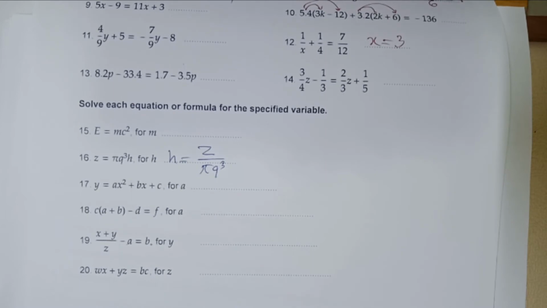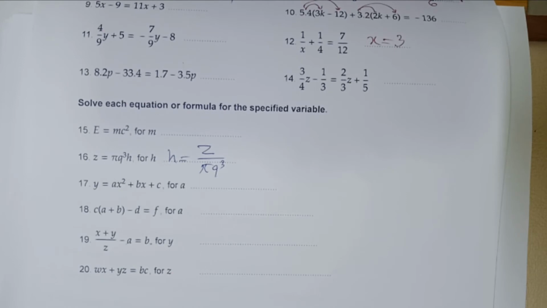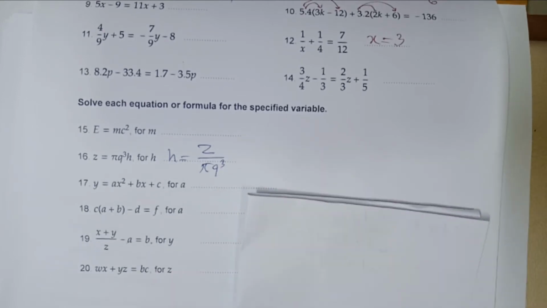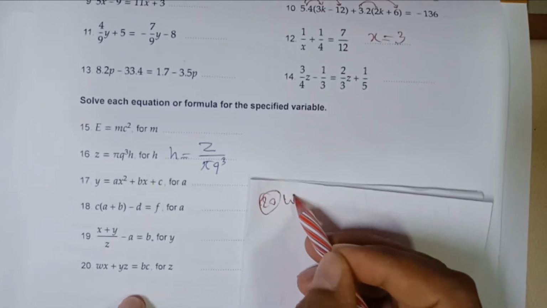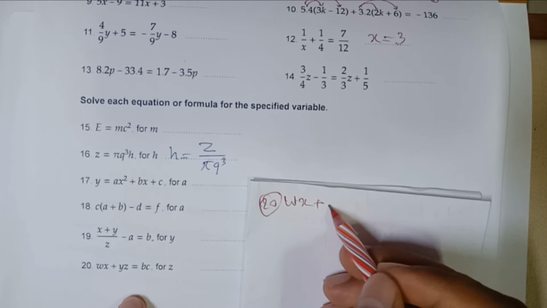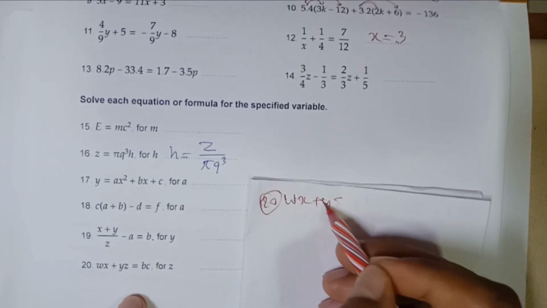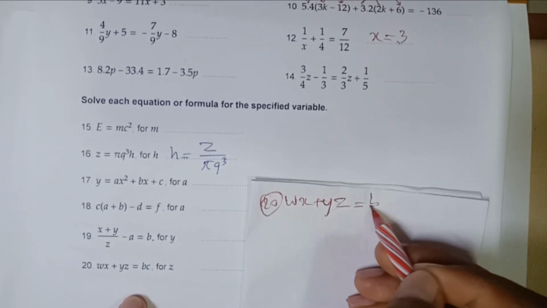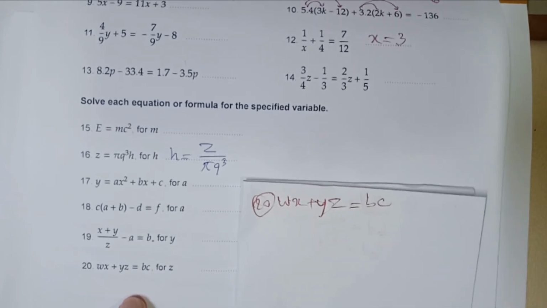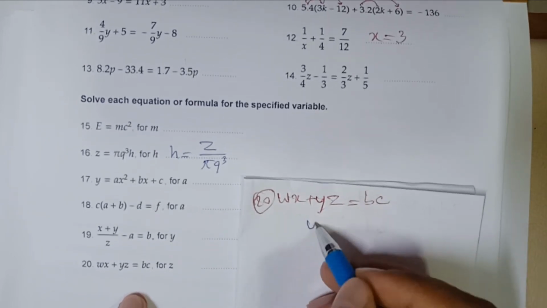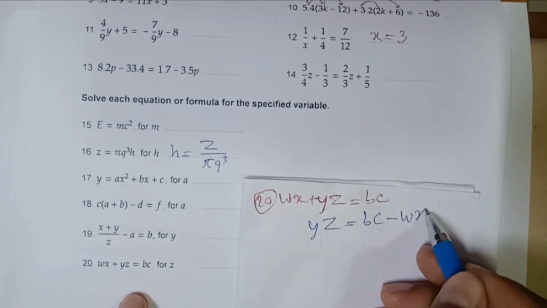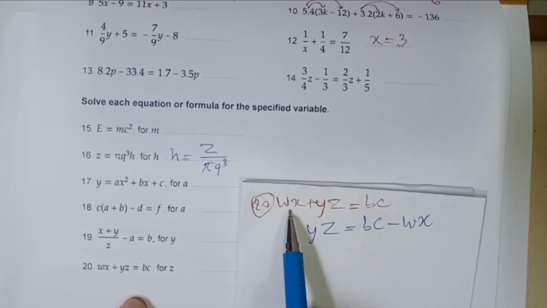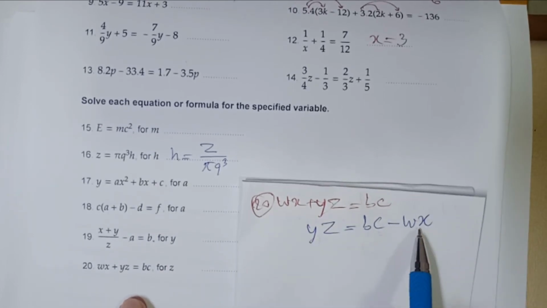Number 20, solve for Z. You have WX plus YZ equal to BC. So leave C for this side. So I have YZ equal to BC minus WX. Transposing, this is WX plus, when you transpose to the other side become minus.